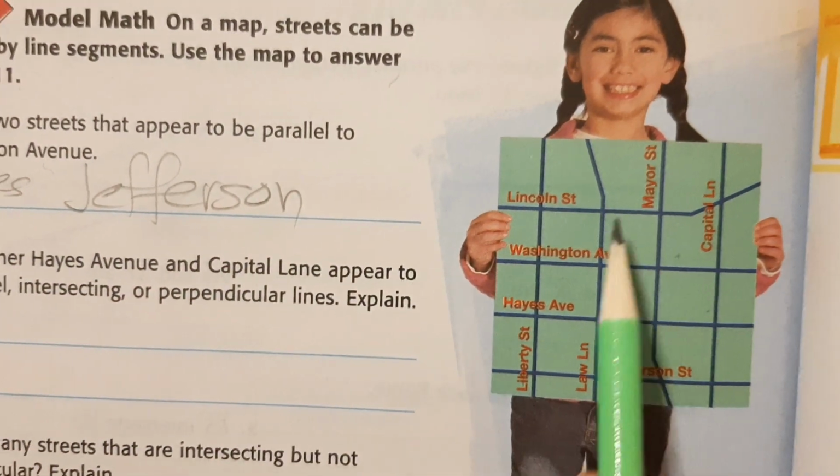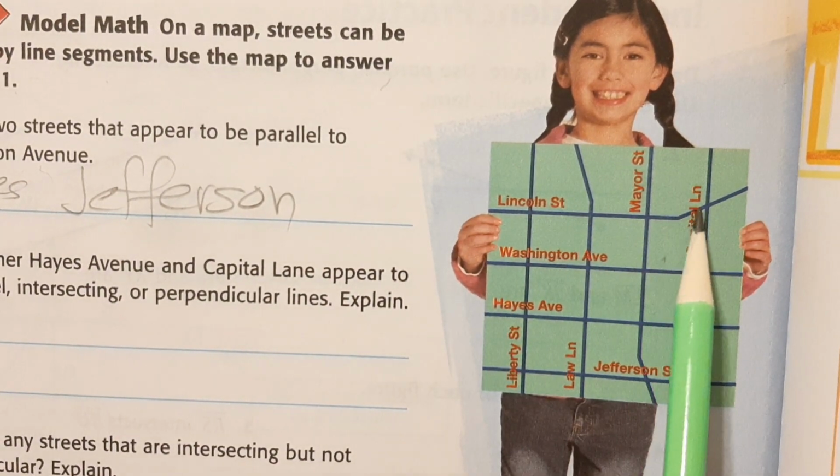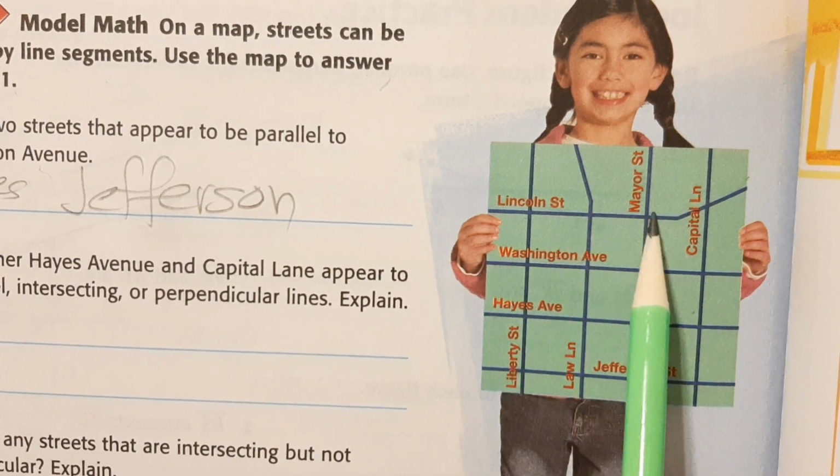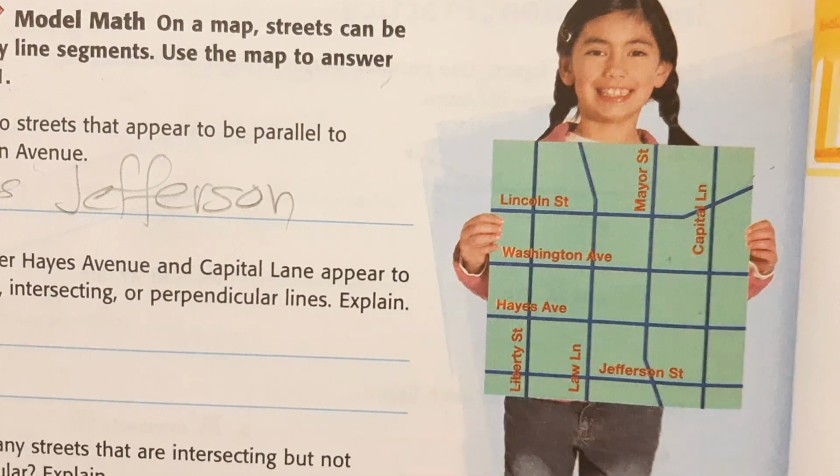Now, what about Lincoln Street? Lincoln Street looks pretty good. But it's not parallel because it breaks off and it does not continue all along here. It goes off like that. So that is not parallel.